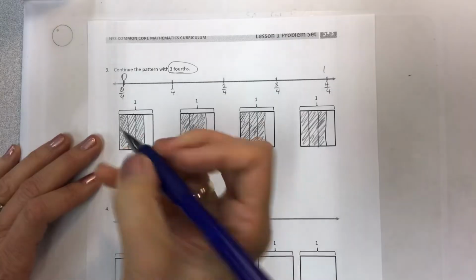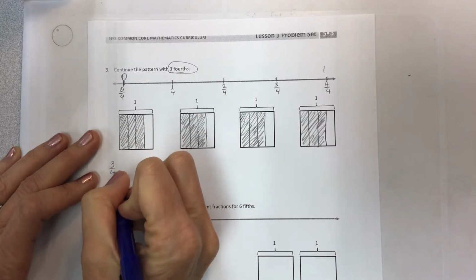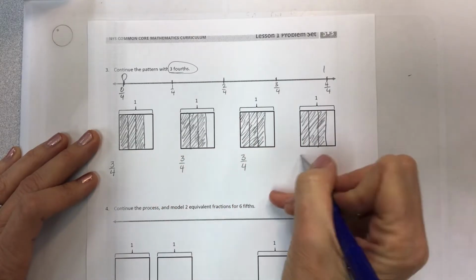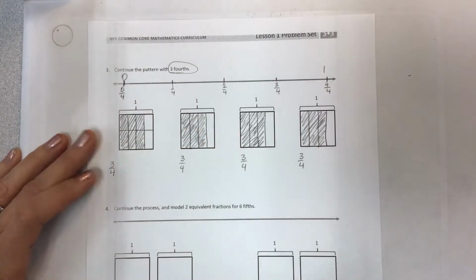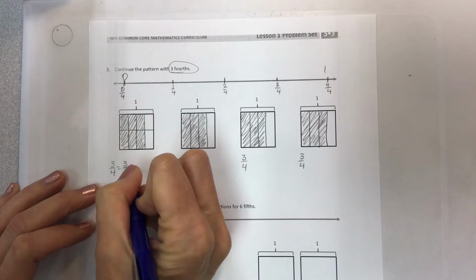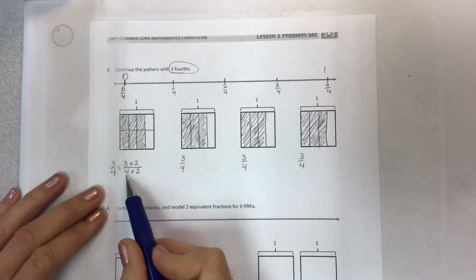Okay, now this one, we're going to take our 3/4 as our first fraction for each one, and we're going to draw that horizontal line. So we're going to make our 3/4 times 2/2.